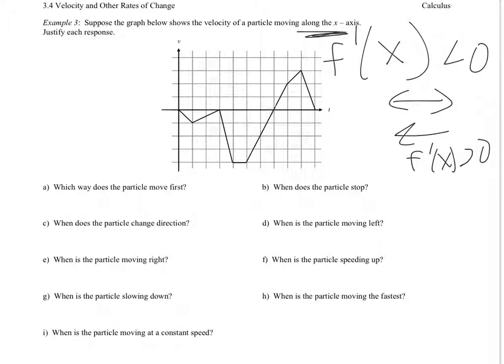Then it turns around right here at, what is that, 1, 2, 3, 4, 5, 6, 7. So at t equals 7 is when it reverses directions and starts going right. I know that because the y's turn positive. So let's answer some of these questions. Which way does it move first? Left, because f prime of x is less than 0.